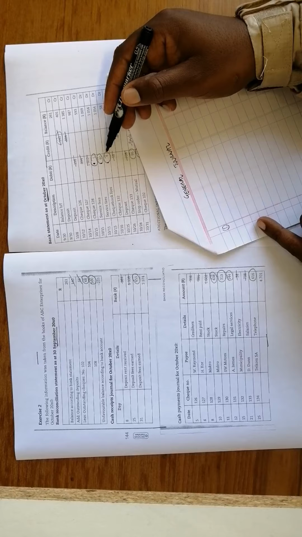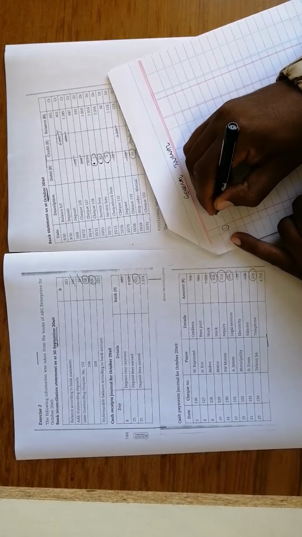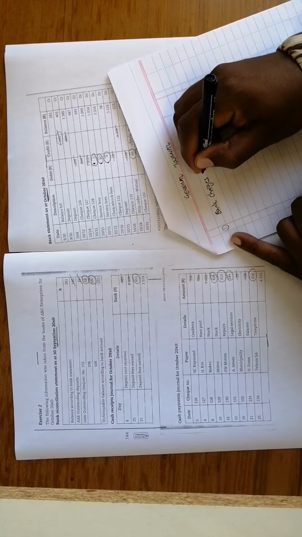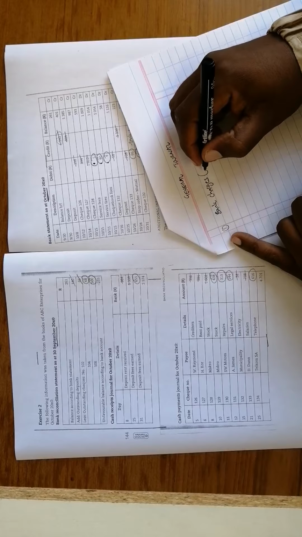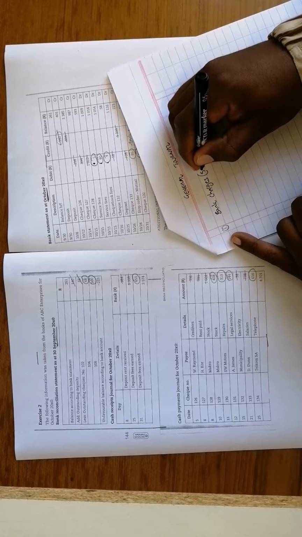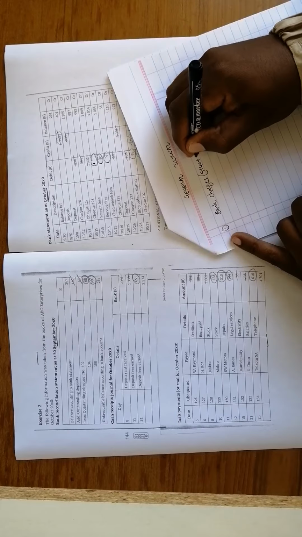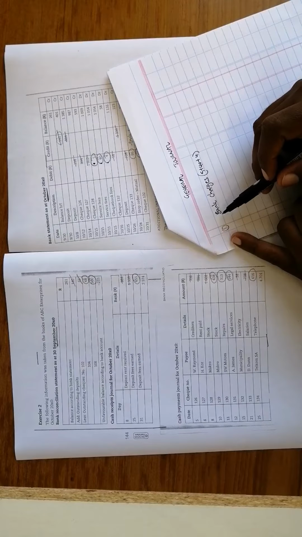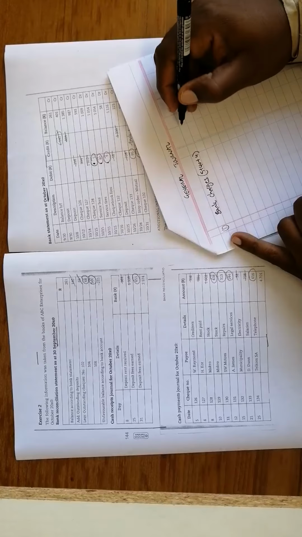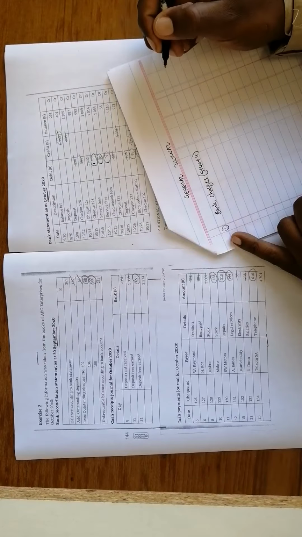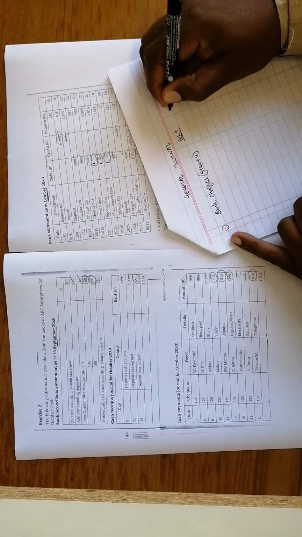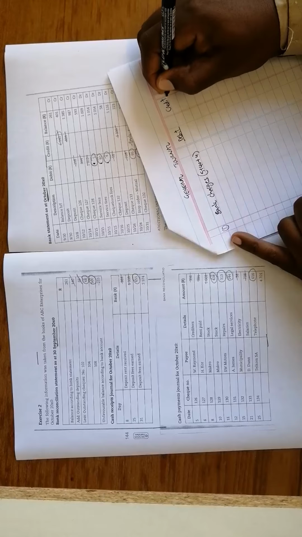So I'm going to debit my bank charges with 5 rand plus 40 rand plus 4 rand. Remember, because it's all going to the same account, I can add them up and make one entry. So this is going to be my debit side, and this is going to be my credit side.